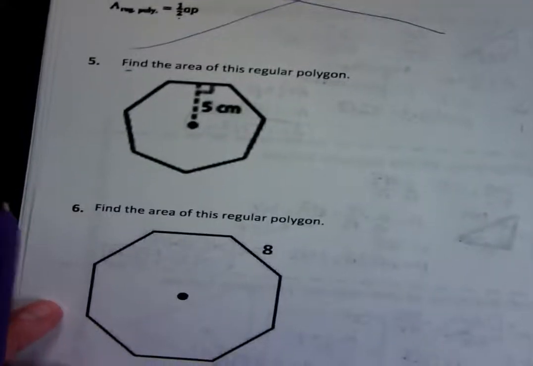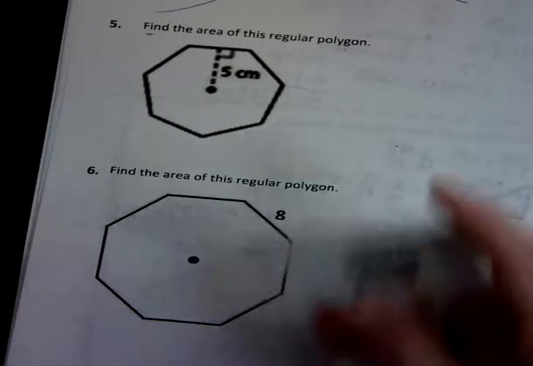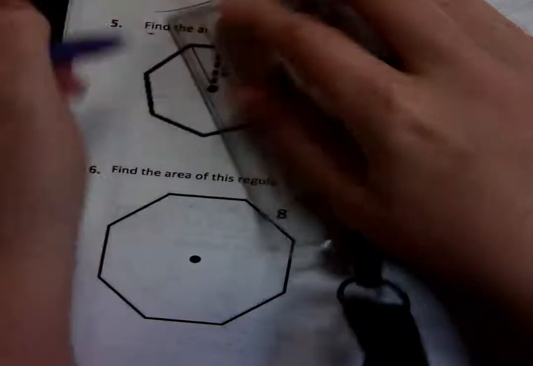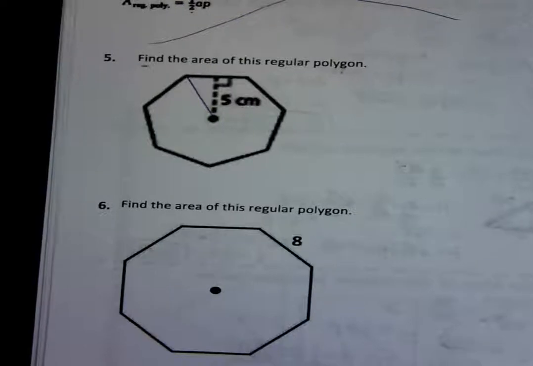All right. Here's an example of one where the triangle is not drawn in. So you have to do this on your own. And on the homework, you will have to do this on your own. There we go. We have this triangle right here. Find the area of this regular polygon. We drew the triangle in.